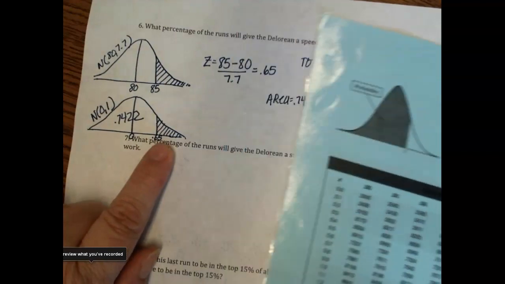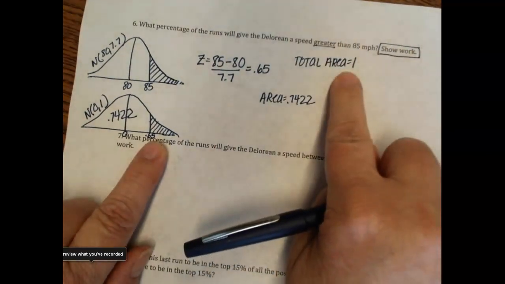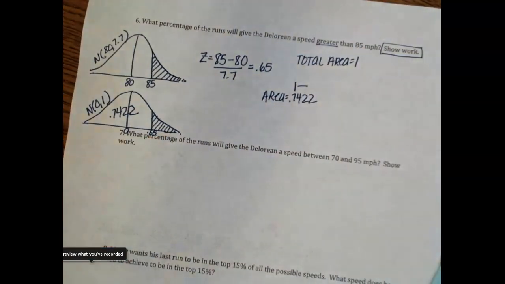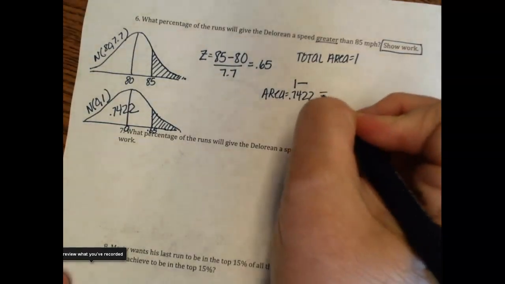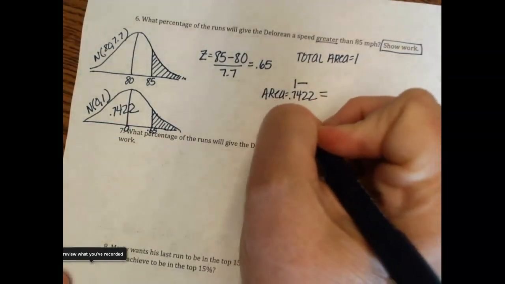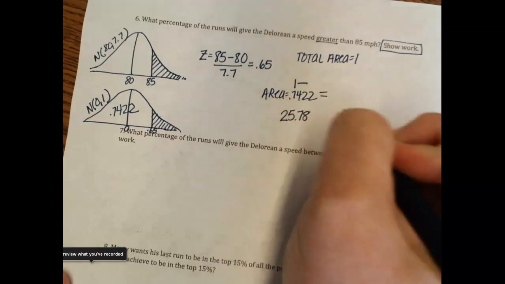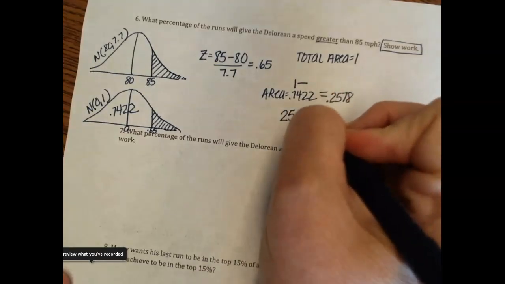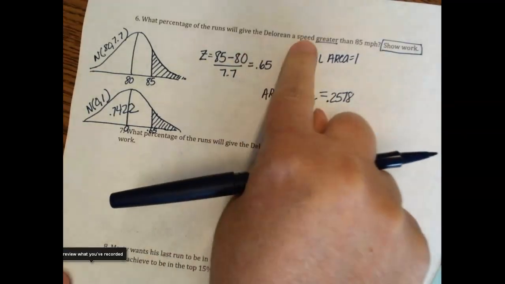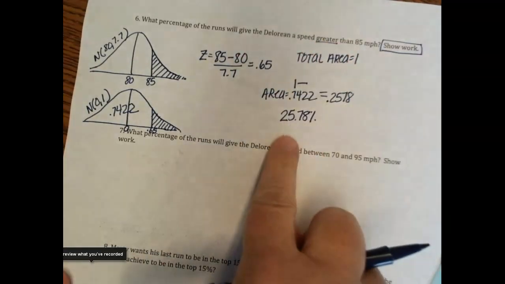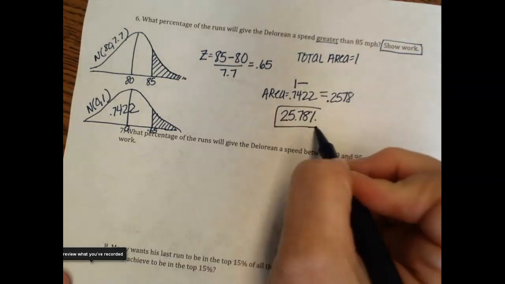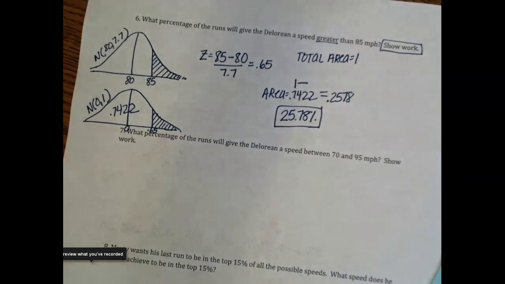So how do I find that amount? Well, the total area is 1. So I'm just going to say 1 minus 0.7422, and I'm going to get 0.2578, and I just kind of converted it already. So what percentage of the scores will be greater than 85 miles per hour? 25.78% of them. Okay, that's your final answer.